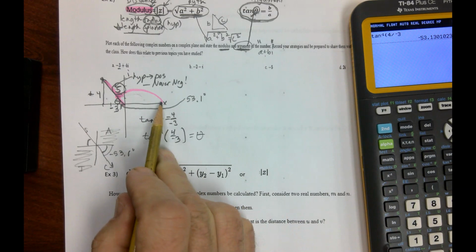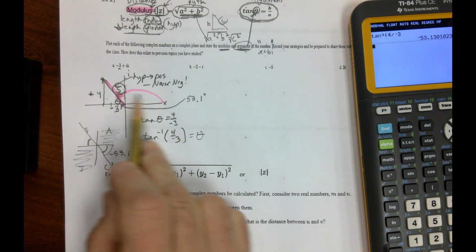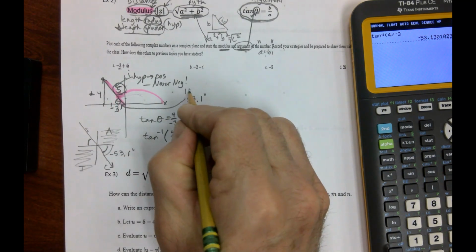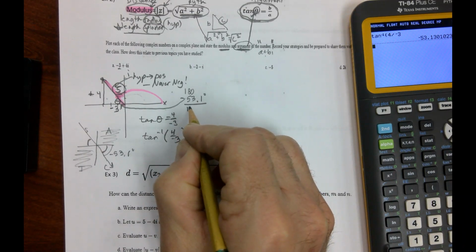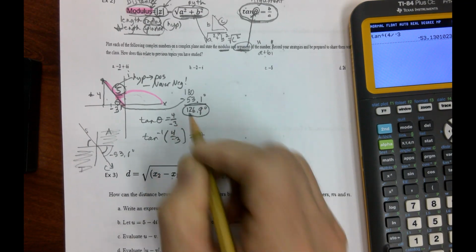Now, that's still not what the problem's asking for. This is the argument. So how do I figure out how far the spinner needed to be spun to get here? We're going to go 180 minus 53, so it's 126.9 degrees. There it is.